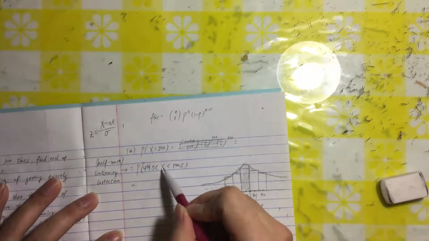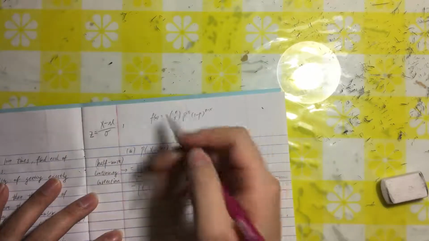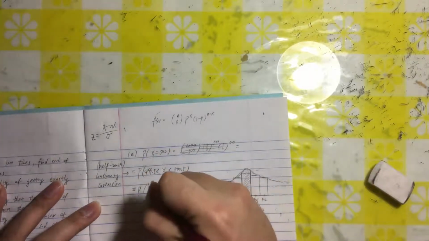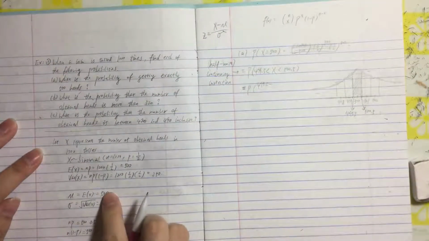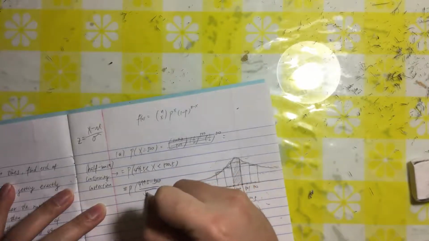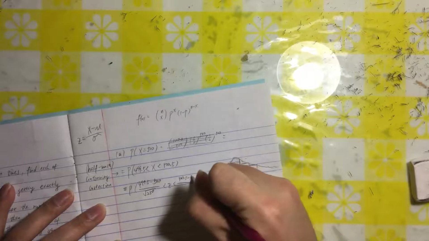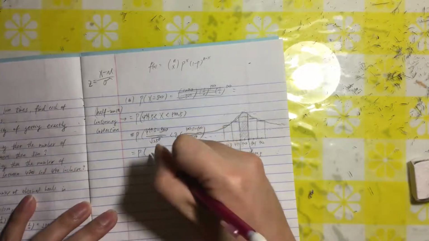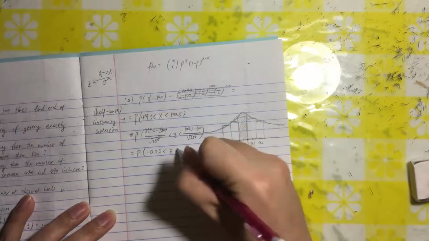Now, since x has a normal distribution, I can convert x to the standard normal distribution. The formula for conversion, again, is z equals x minus mu over sigma. Take 499.5 minus mu, where mu is 500, over sigma, where sigma is radical 250. Then the other side is 500.5 minus mu over radical 250. Using the calculator and rounding to 2 decimal places, I get negative 0.03 on the left side and positive 0.03 on the right side.